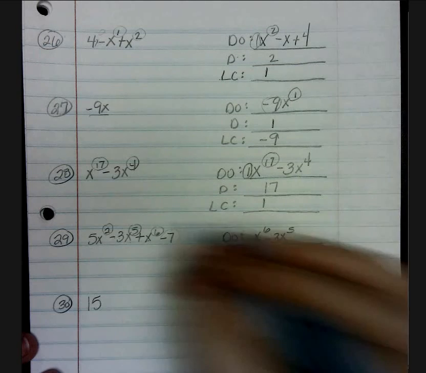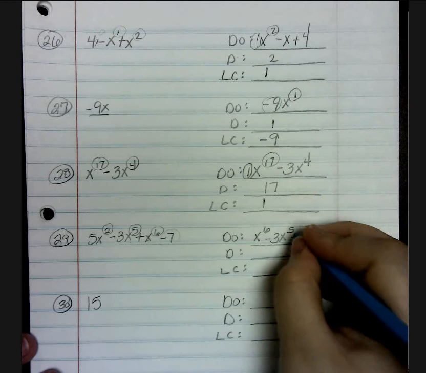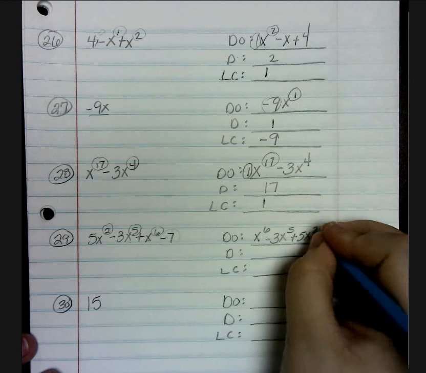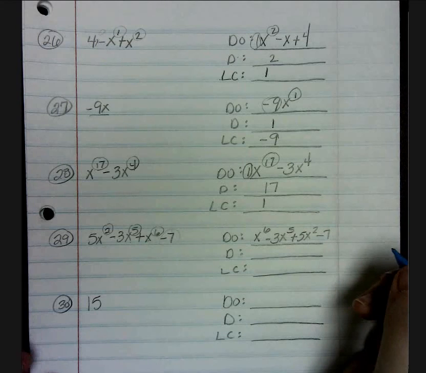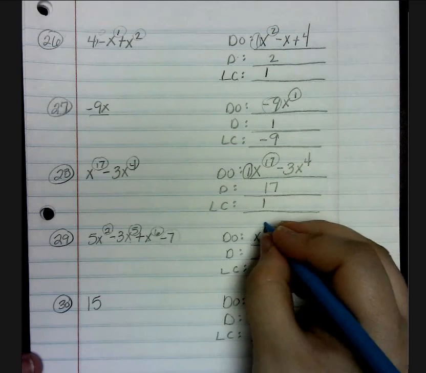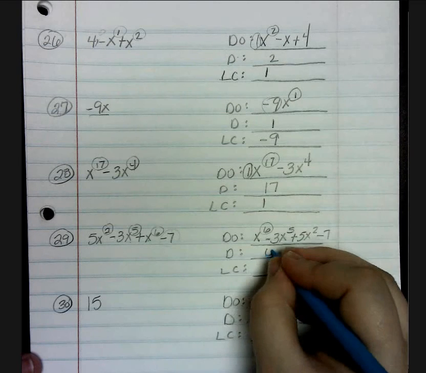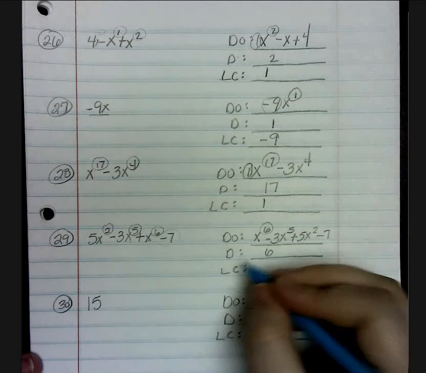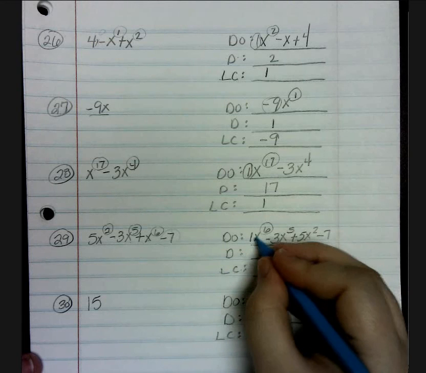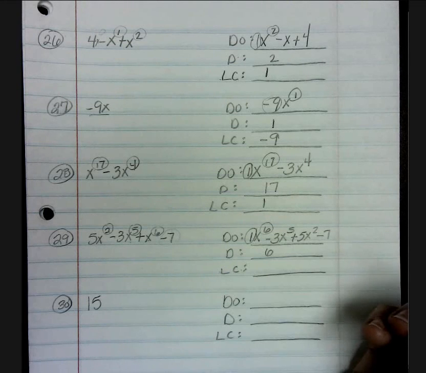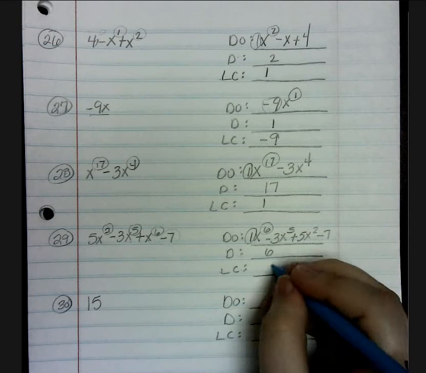And then I have a 5x squared, and then my negative 7 is at the end. So my degree is the highest exponent, which was 6, and my leading coefficient is the number in very front when it's in descending order, so that would be an understood 1.